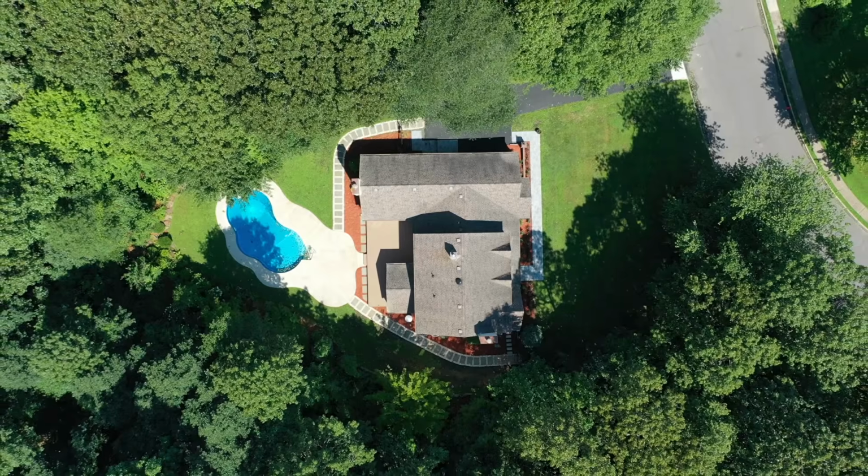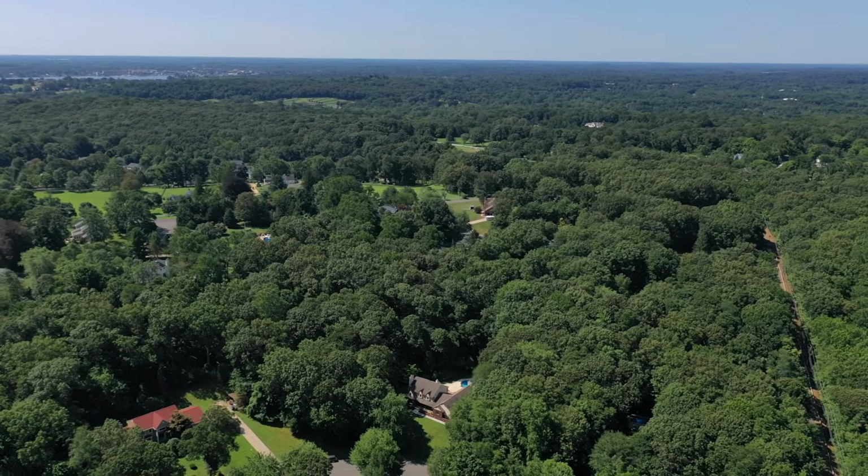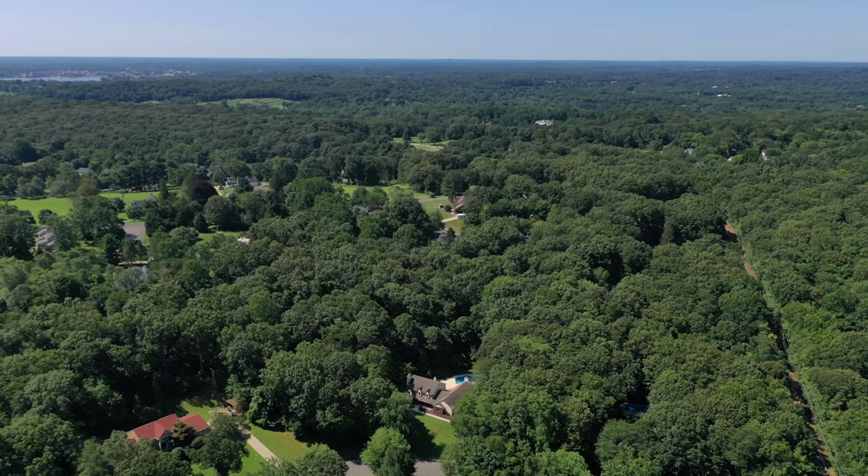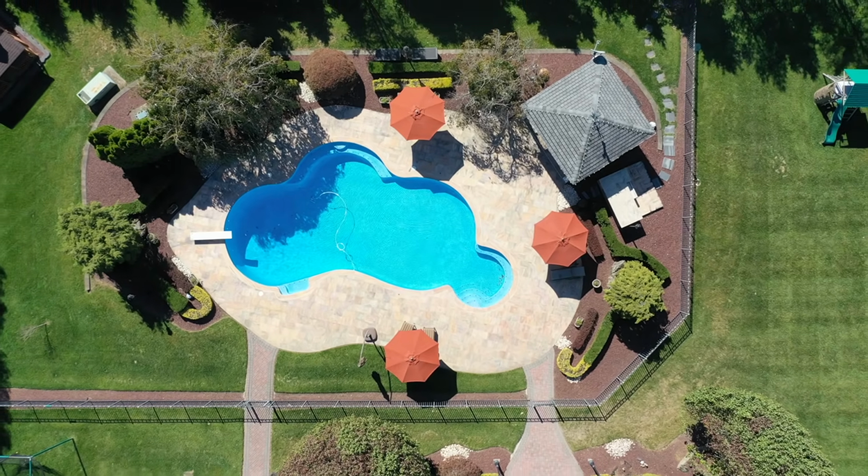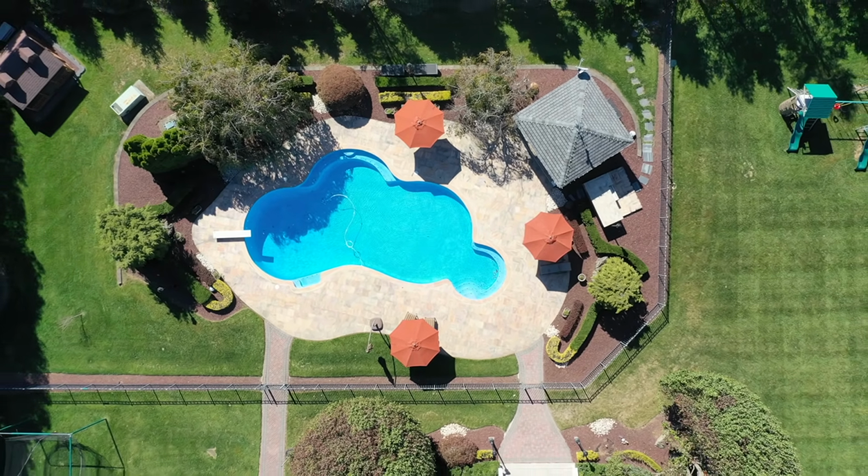I always use this type of shot somewhere in the middle of my videos as a transition shot from the lower ground shots to the full height panoramic shots. I'll use this type of shot as well, again, over a pool or something like that.